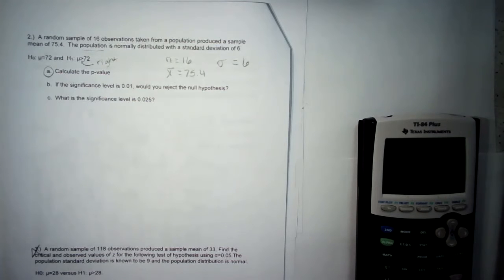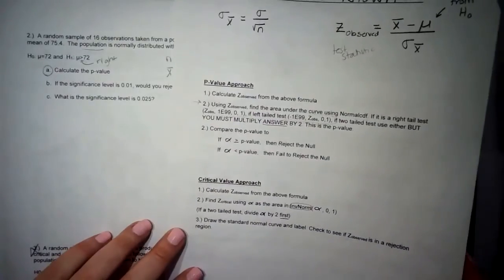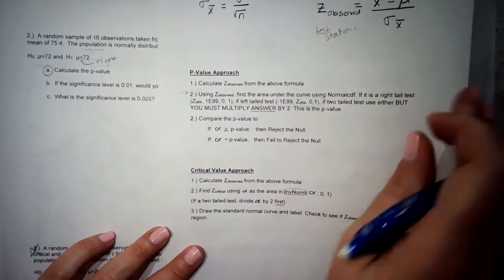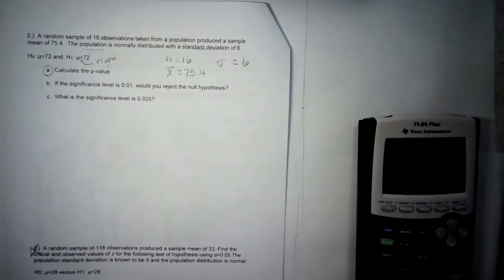Now I don't draw pictures for the p-value approach because it's too confusing for me, honestly. Because alpha is no longer the area under the curve. There's no critical values. It's really different. So I just kind of follow my little directions and that's what gets me through it. So here we go. Directions say, calculate Z observed from the above formula. So that's the good news. No matter what approach you use, you have to find Z observed. You will always have a test statistic.